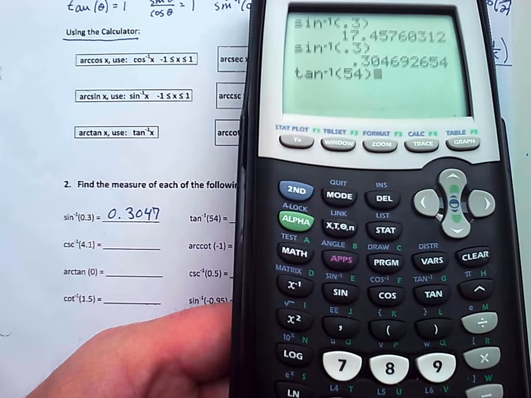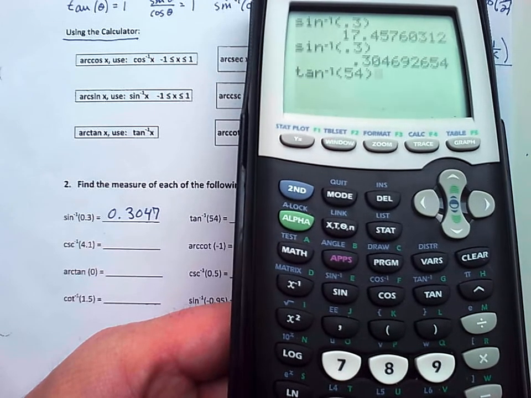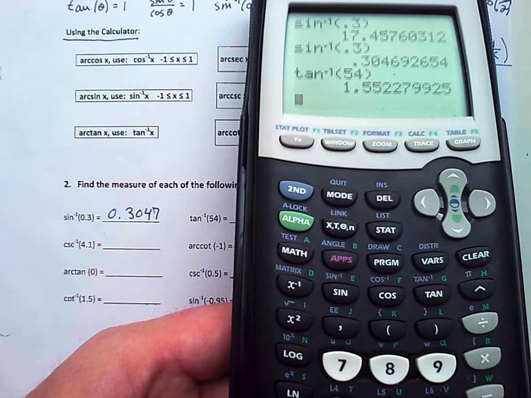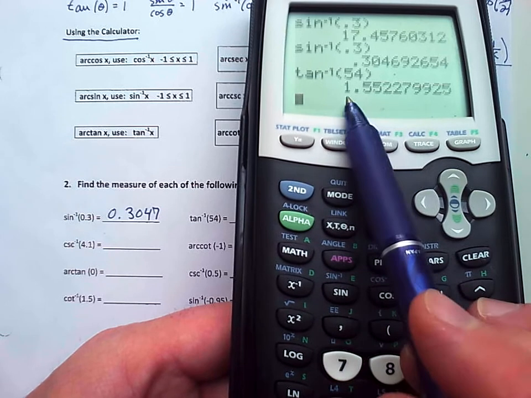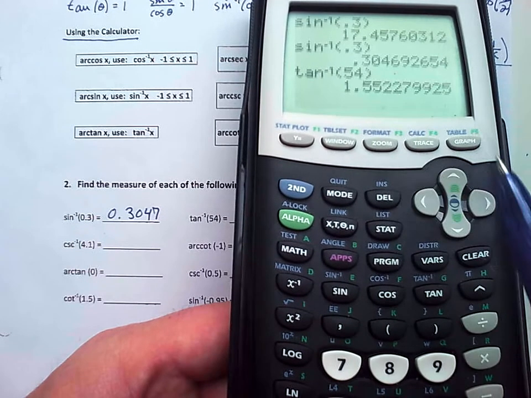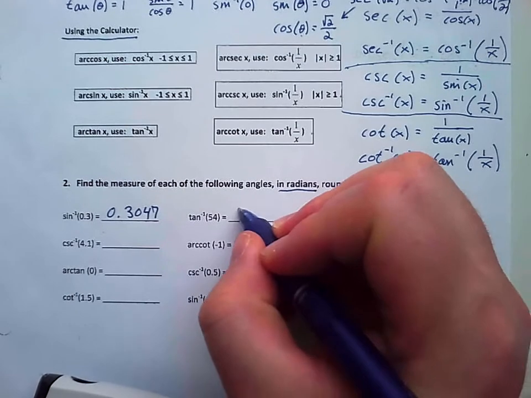So if you type in 54, close the parentheses, hit enter, we're going to get 1.55227. Again, we want to round to 4 decimal places, so it's going to become 1.5523, since we have to round up because it's a 7.